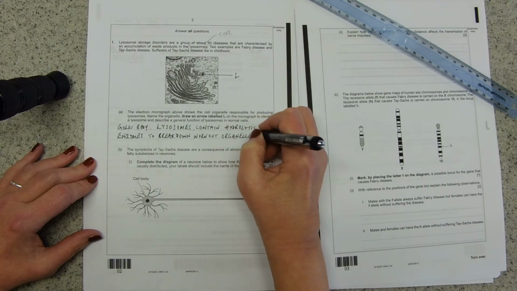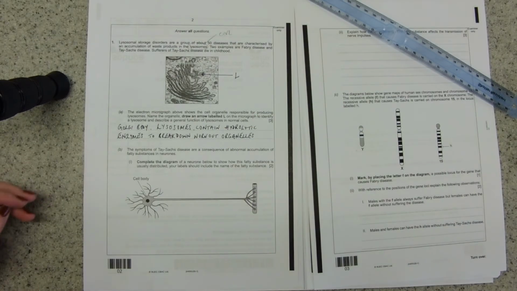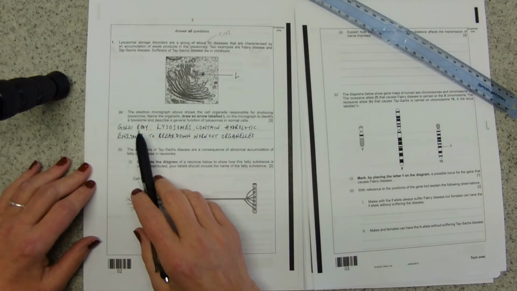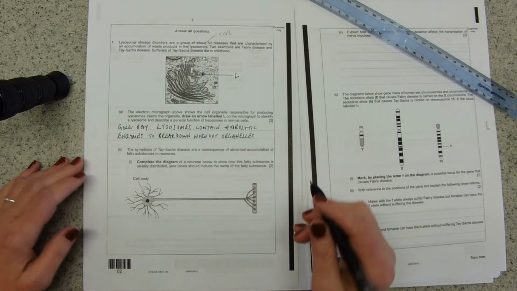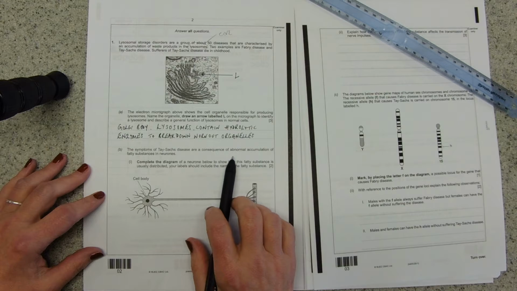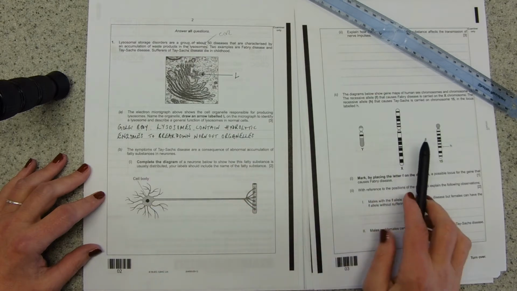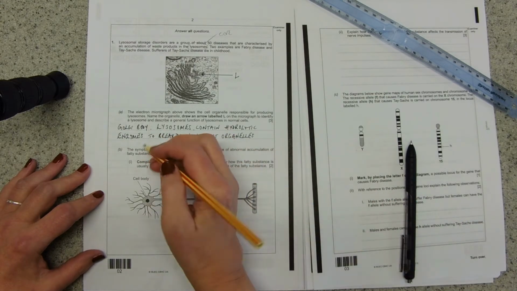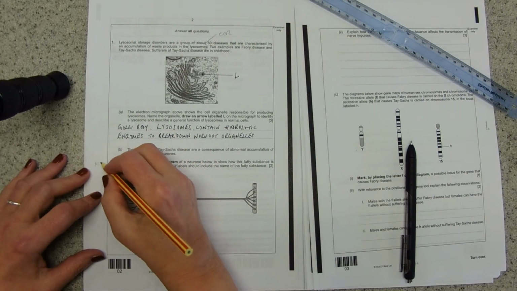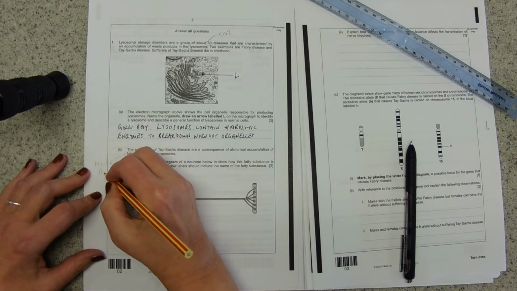I know they do other stuff as well. So you could have probably referred to phagocytic vesicles, macromolecules. You might have had them transporting enzymes around the cell. But if we look at the 3 marks, one for the label, one for Golgi body, one for telling me the function of lysosomes, easy peasy. So B, the symptoms of Tay-Sachs disease are a consequence of abnormal accumulation of fatty substances in neurons. And as soon as I see that, I'm thinking myelin sheath. And presumably you did too.